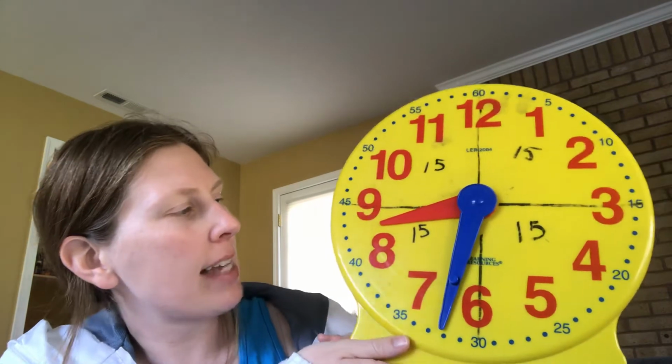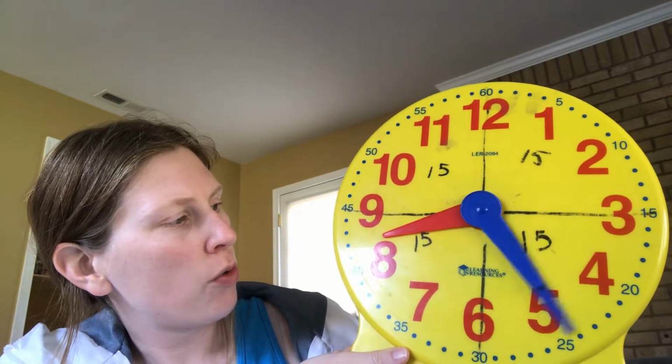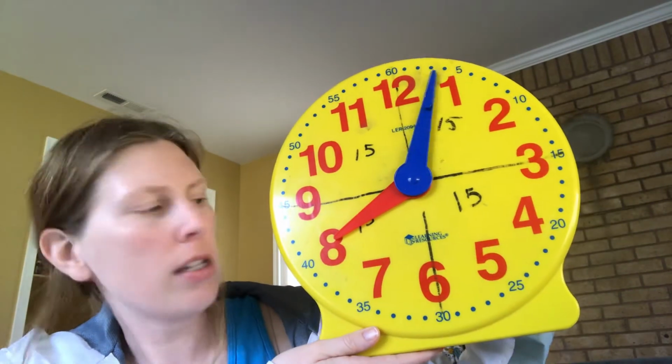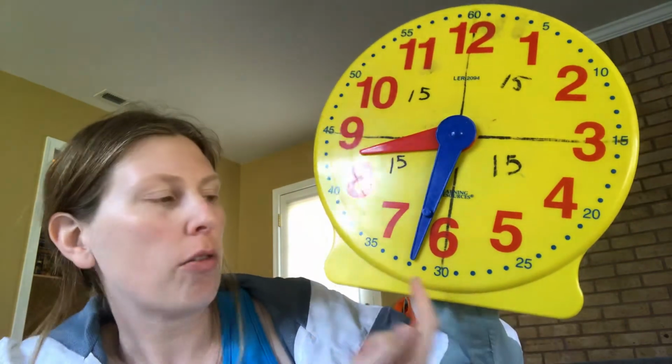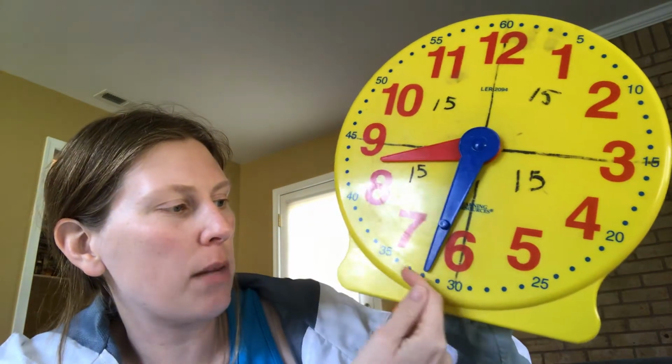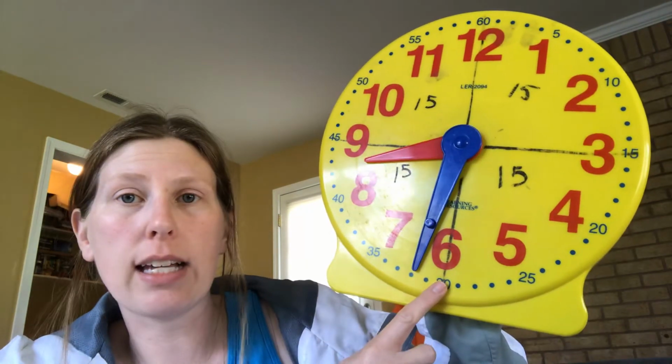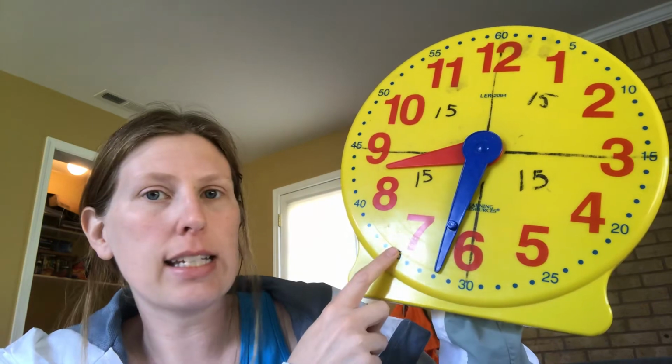If I went back in time, that's where it was, but it went past it. So the last number it passed was 8. For B, the long hand on the clock shows the minutes. We know this. What is the last number the hand moved past? So look at it. Remember, it's going clockwise, so the last number that it passed was 6. Okay? It did not get to the 7 yet.